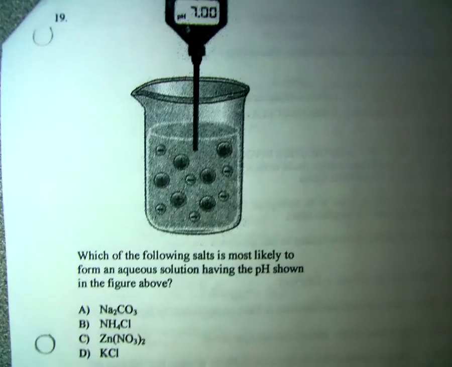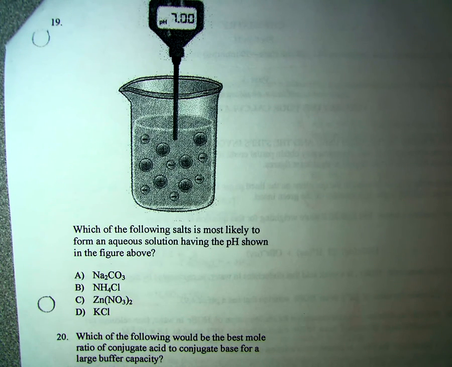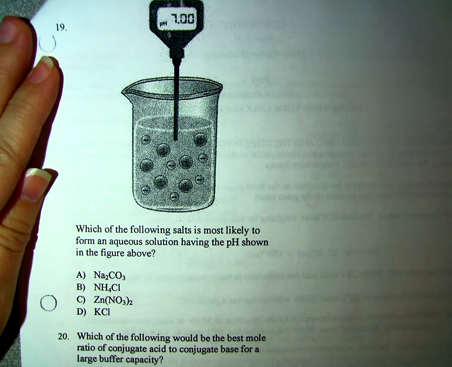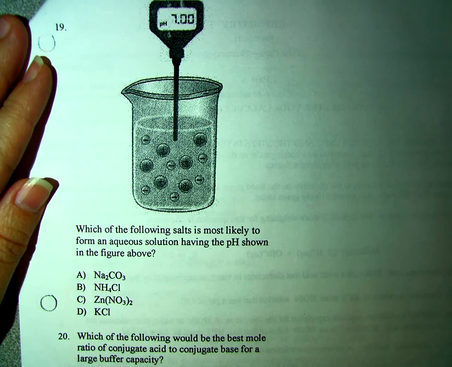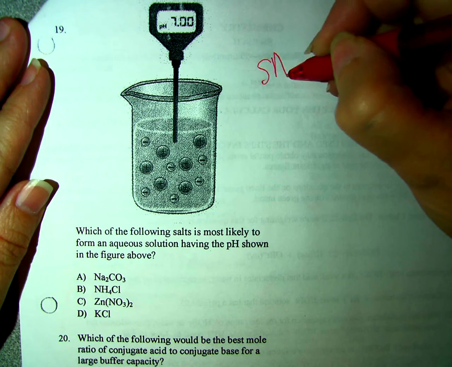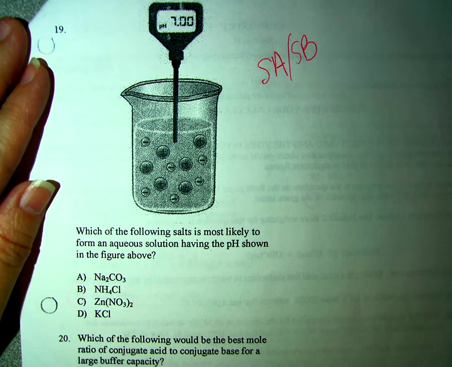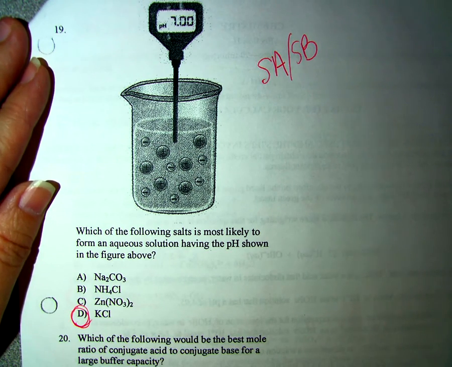All right, 19. Looks difficult. You've got this diagram. Which of the following salts is most likely to form an aqueous solution having the pH shown in the figure above? What pH is that? 7. Which ones have a pH of 7? Well, a neutral one. KCl is a strong acid, no, that's even strong. Strong acid, strong base is going to give you a pH of 7. So D. Don't overthink.